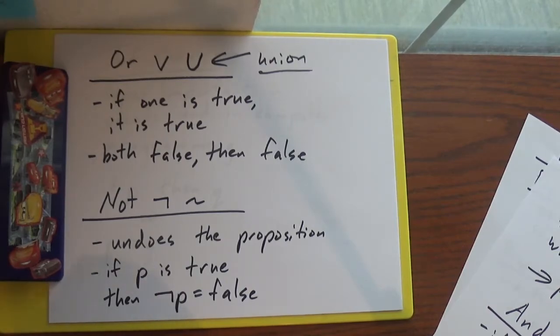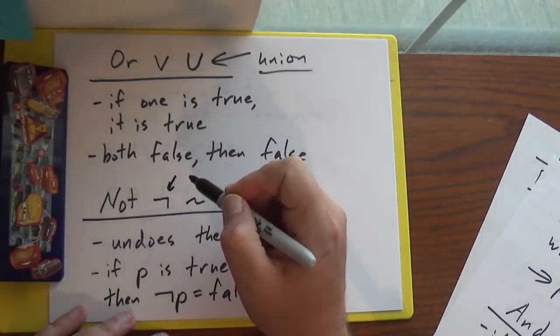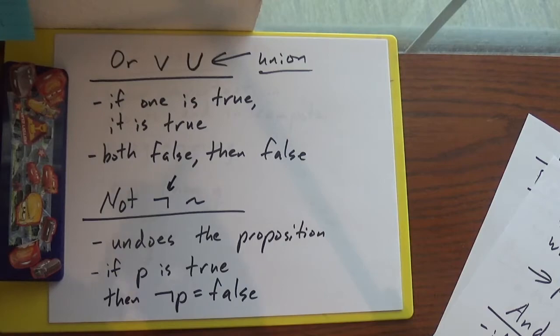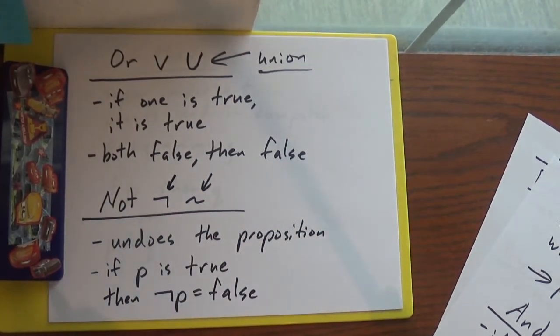We also have not. In most of my math classes, this is what the not symbol looked like, but in the textbook I use at my high school, this is what they use. Either one. Basically, not just undoes the proposition, whatever that is. So if P is true, then that means not P is false.